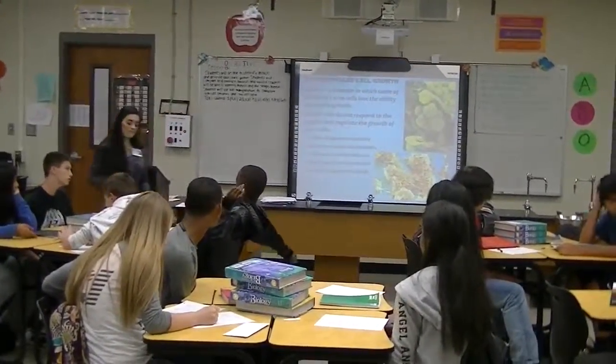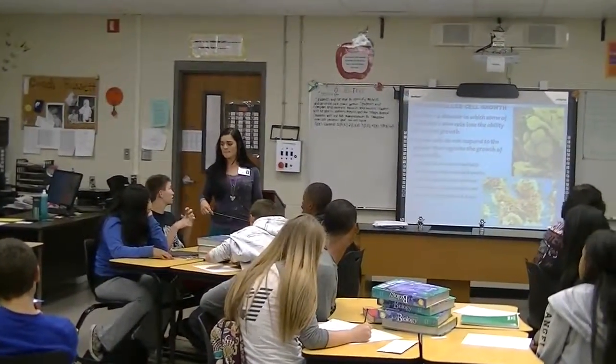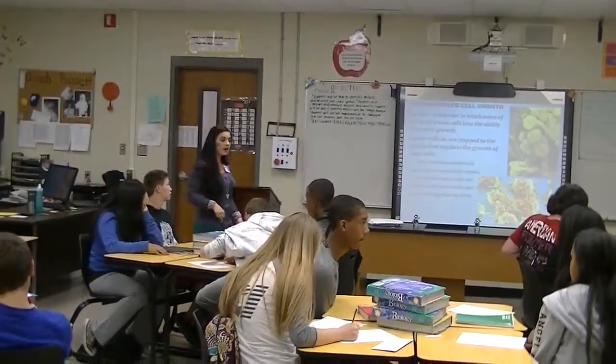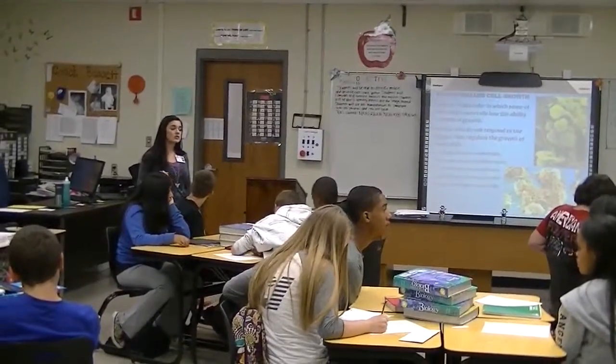I heard somewhere on the news that scientists are replicating white blood cells, like they're doing something to them to make them better and fight off cancer. Yeah, so they're doing a lot of different things. They're introducing viruses to try to kill the cancer cells.